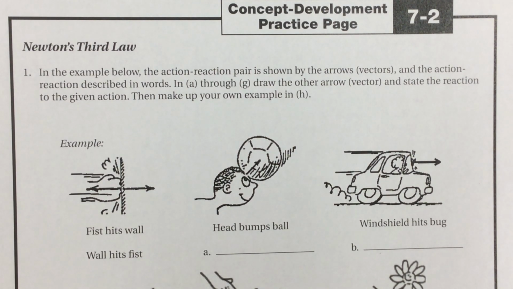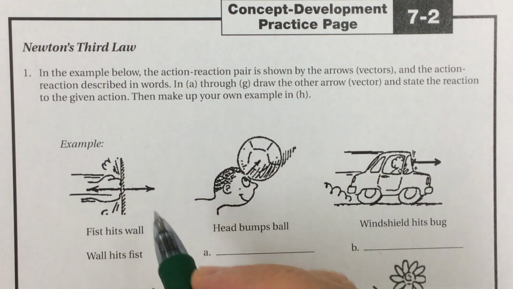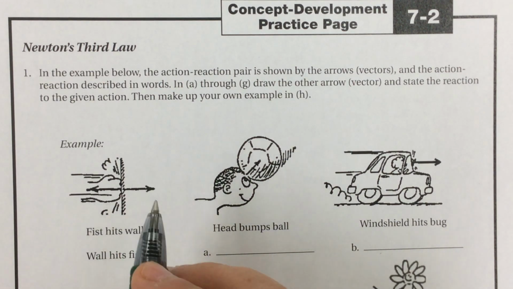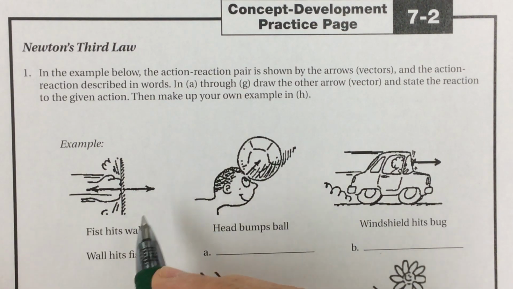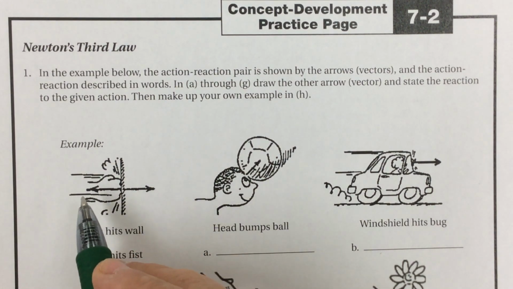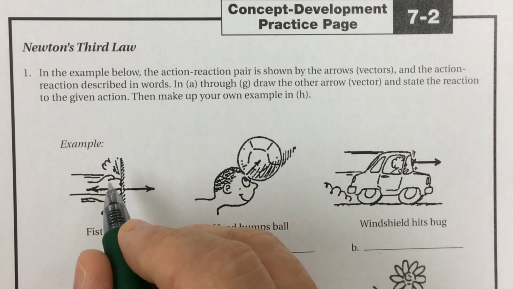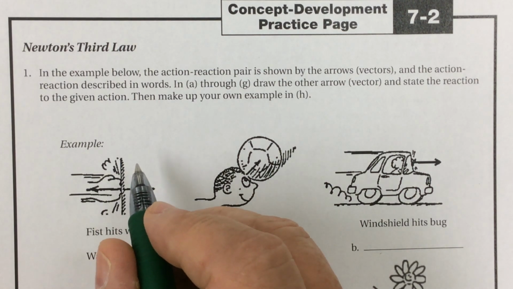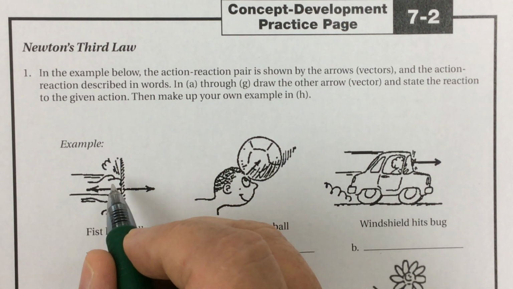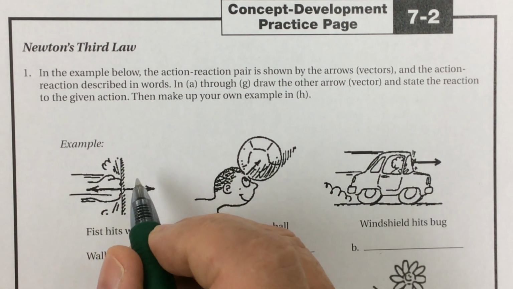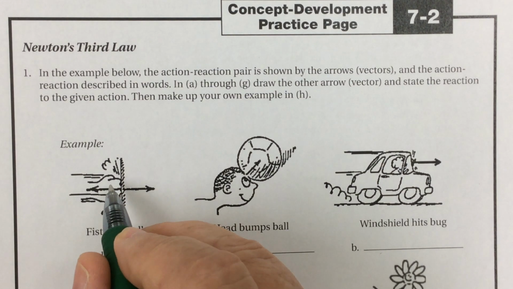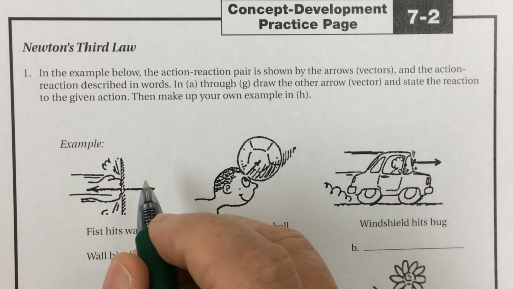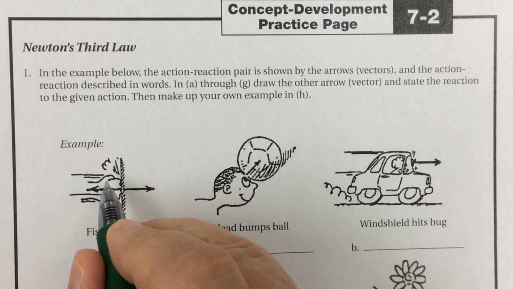It says that the fist hits the wall. Now they did this one for you. And that the wall hits the fist. So let's go through the law that you've memorized and see if you actually are applying it correctly. For every action, an action is one object putting a force on another object. So for this action of a fist striking the wall, there's a force put by the fist on the wall. There is an equal and opposite reaction of the wall to the fist.